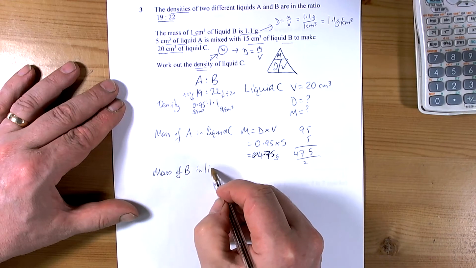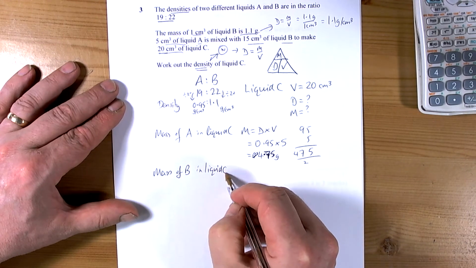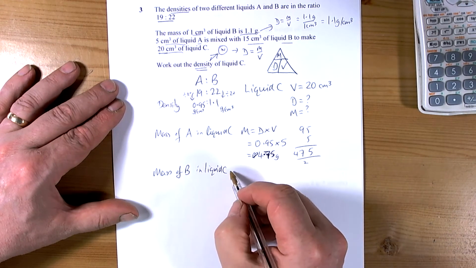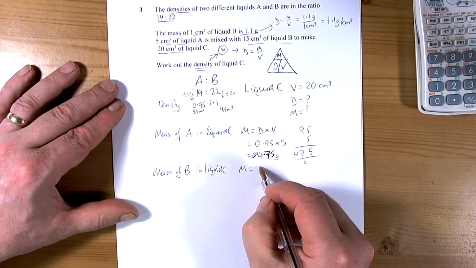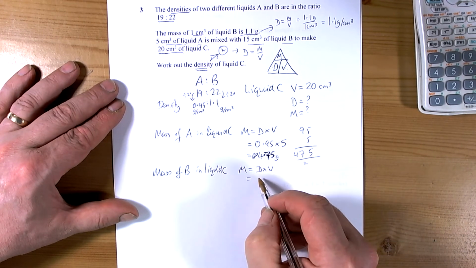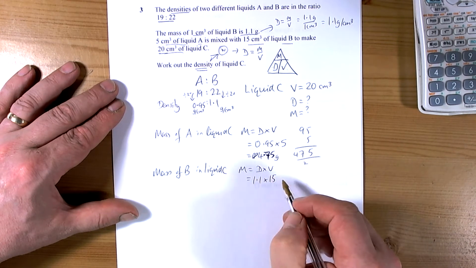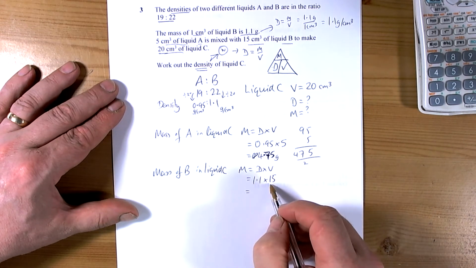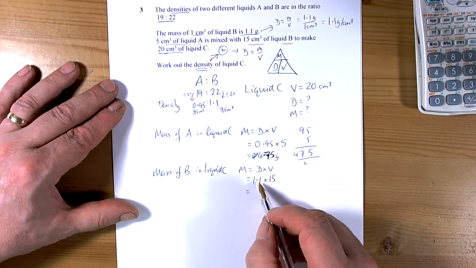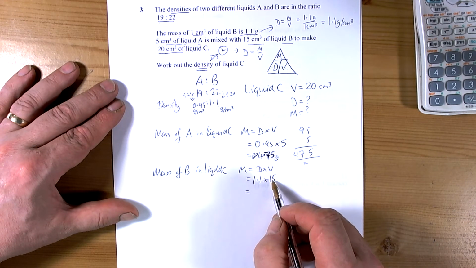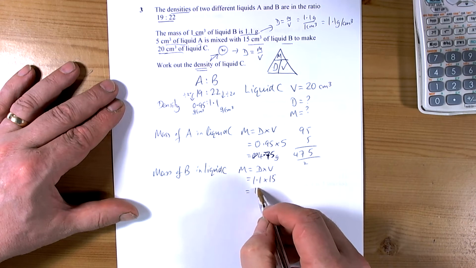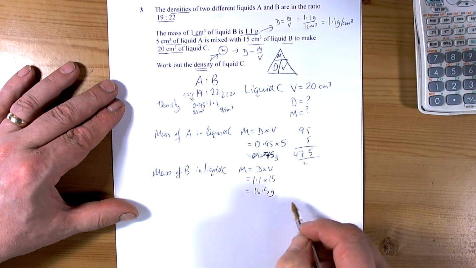And then we have the mass of B to work out. So we've got the mass of B in liquid C. Again, mass is equal to density times volume. In this case, they told us the density was 1.1 and the volume was 15. When we do that calculation, one of those is 15, a tenth of that is 1.5, so it's 16.5 grams.